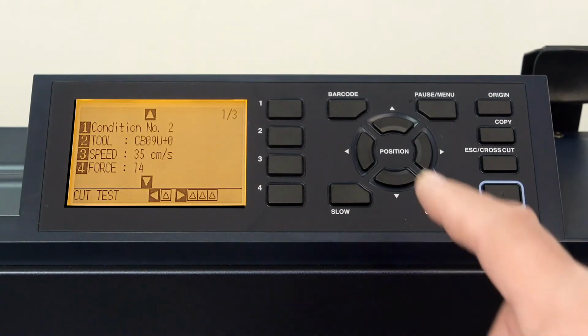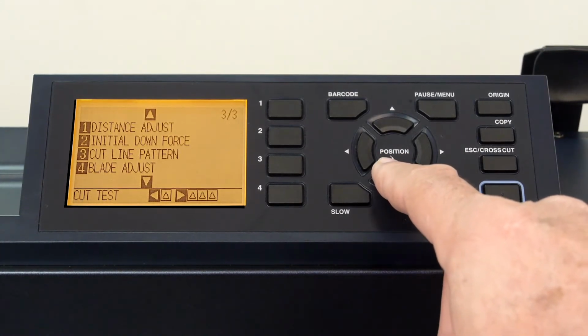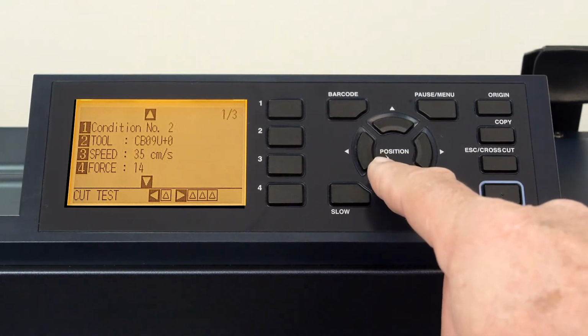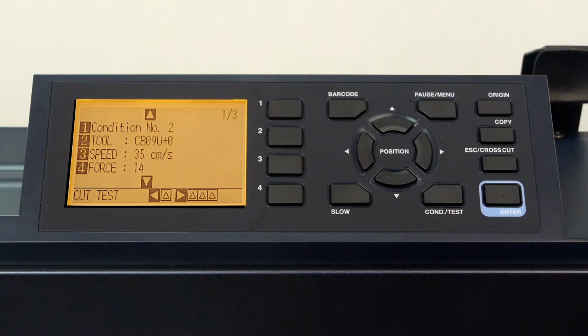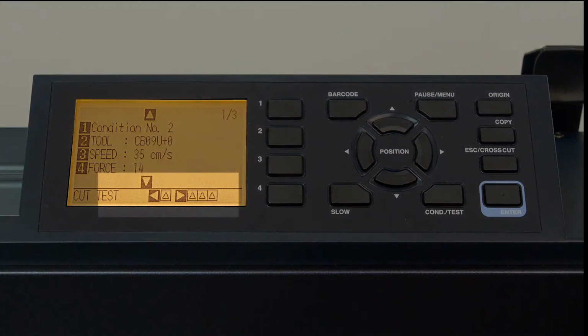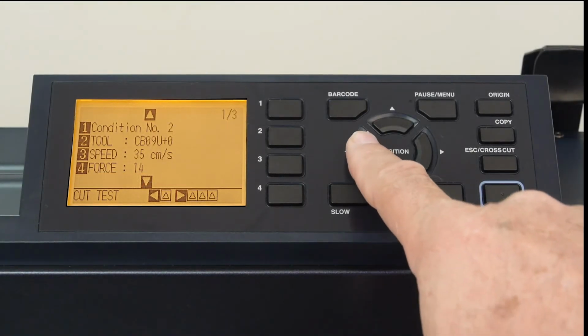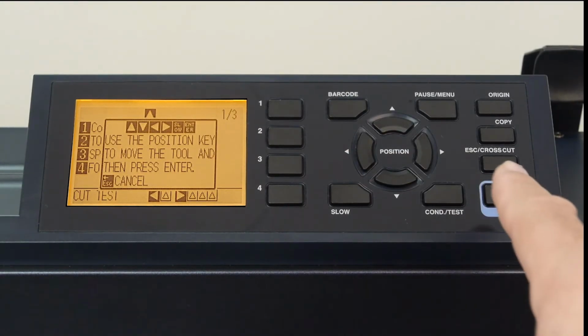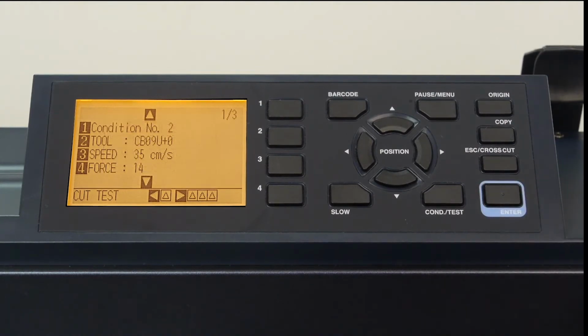As mentioned earlier, there are other condition settings, but these are discussed in other segments. Once a condition is configured for cutting, it's always a good idea to test the setting to make sure it's correct. At the bottom of the display, it shows that by pressing the left arrow key, we can have it cut a test pattern. Let's do that. This will cut one pattern to test how easily the material can be removed.